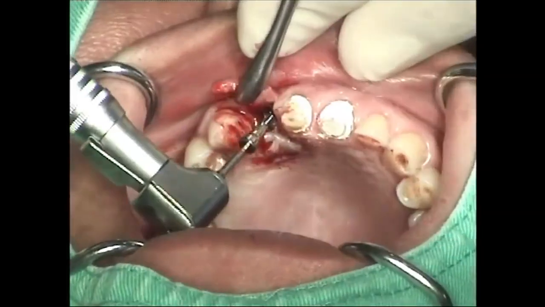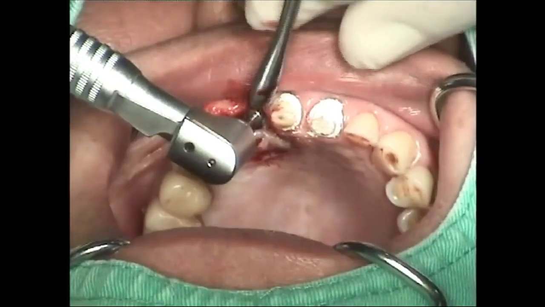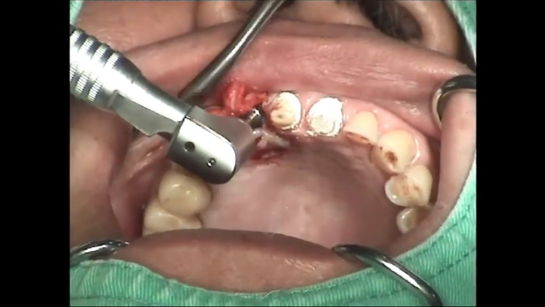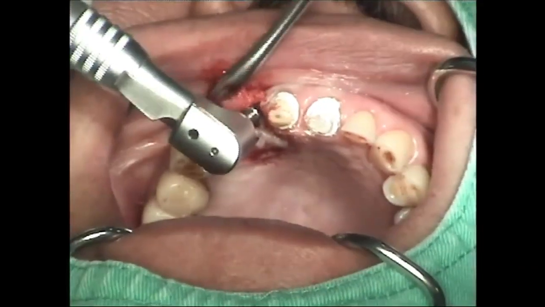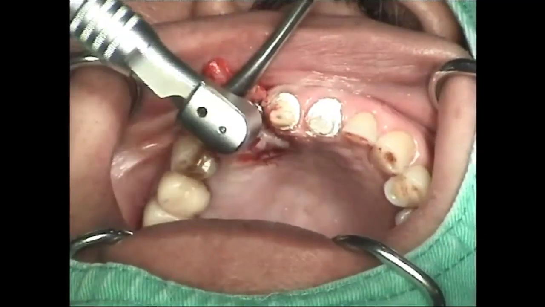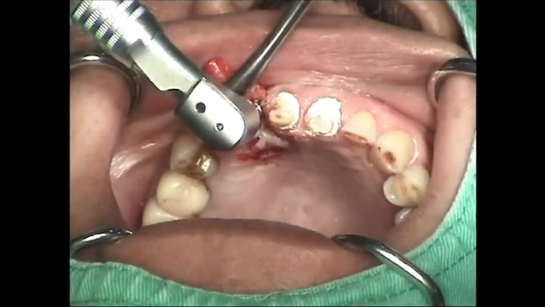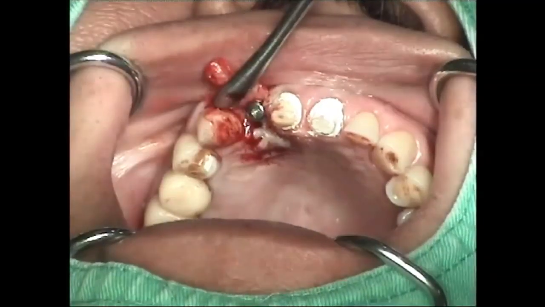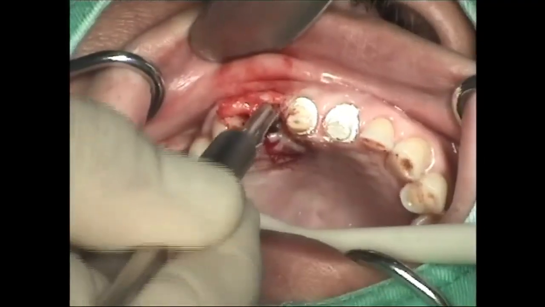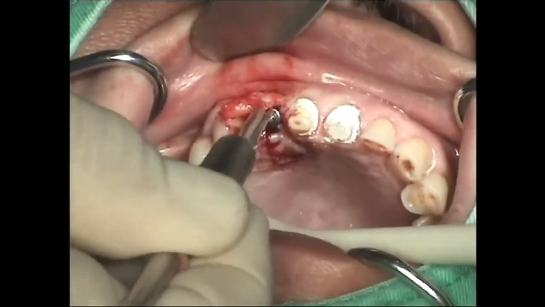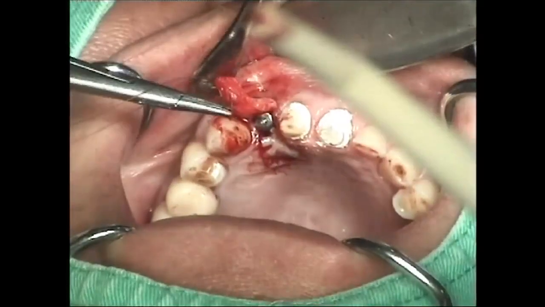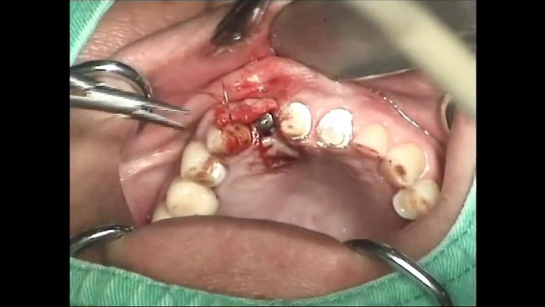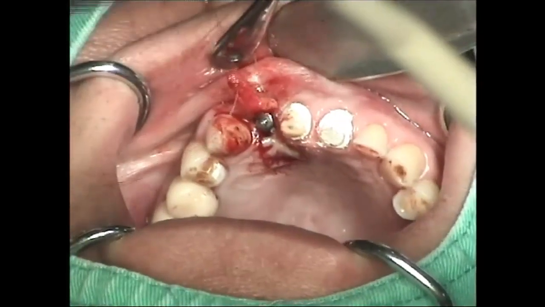Then the covering screw was removed, healing abutment placed, and the pouch was expanded, and the rolled flap was secured in the same manner, pretty much the same as connective tissue.